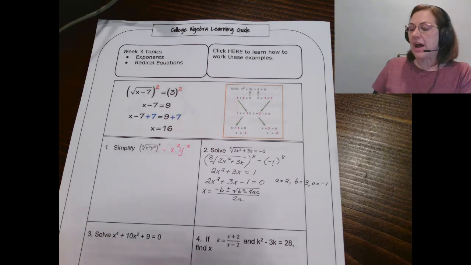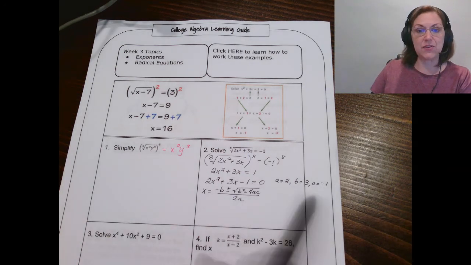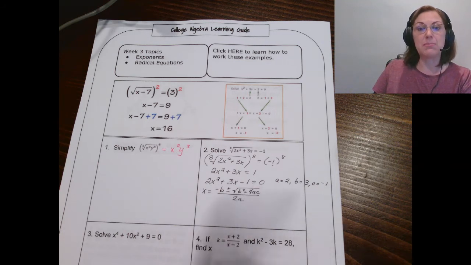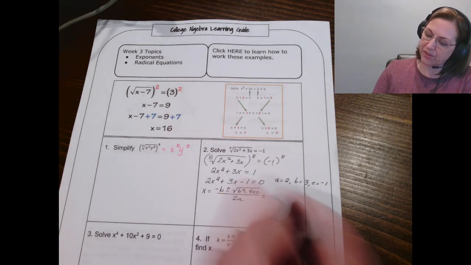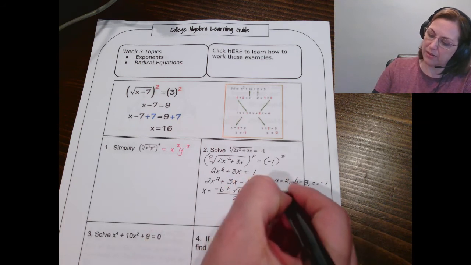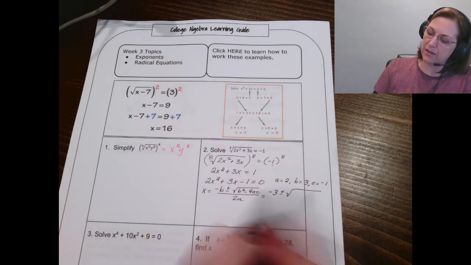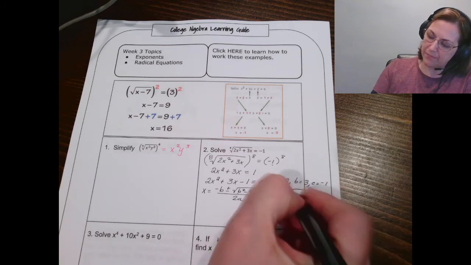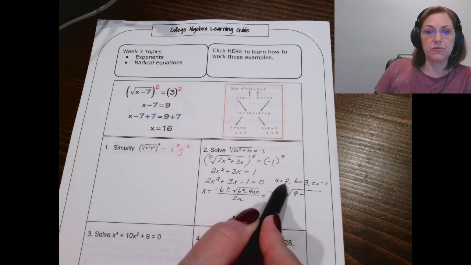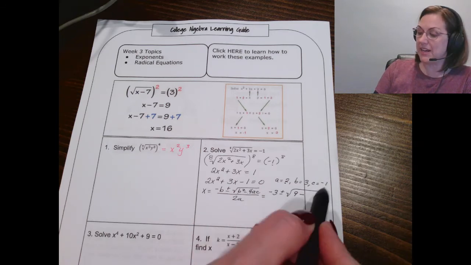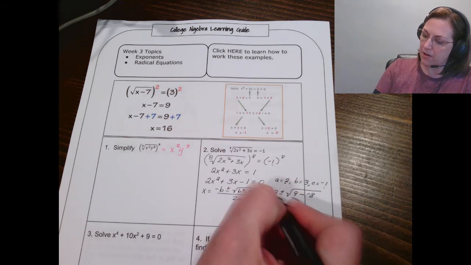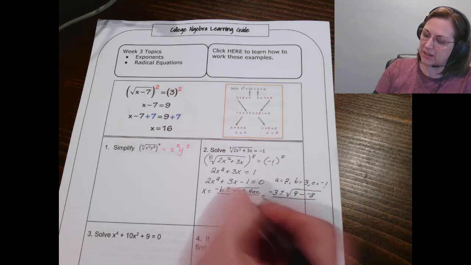Okay. I've already identified the values for a, b, and c. You can see where I got them in this quadratic. So I'm going to plug them in. All right. -b would be -3 plus or minus the square root of 3 squared minus 4 times 2, so 4 times 2 is 8, times c, 8 times -1 is -8, all divided by 2 times a, which is 4.